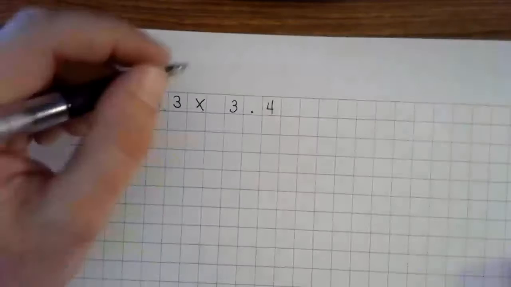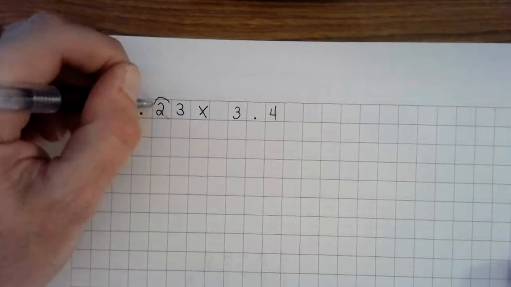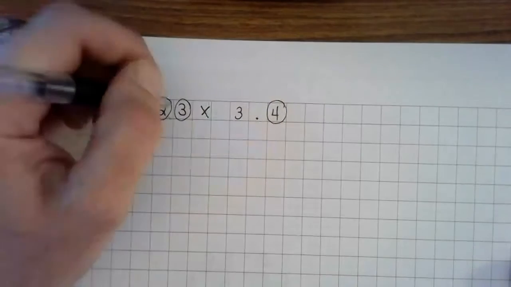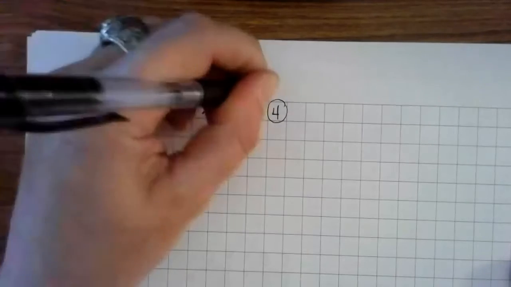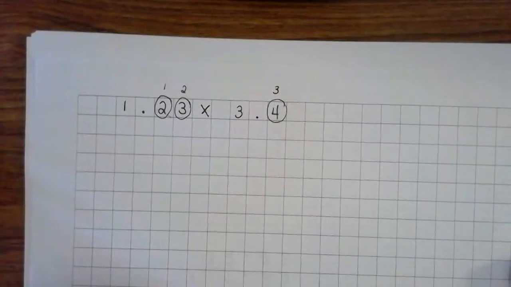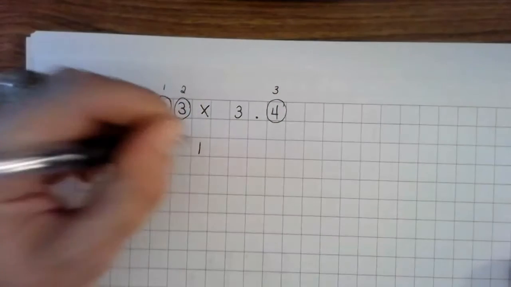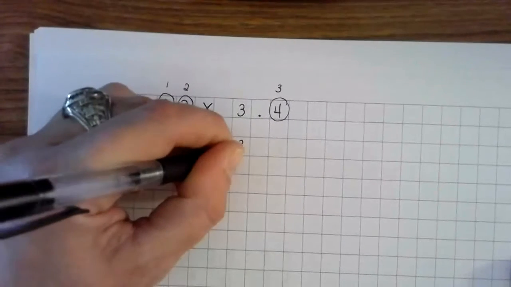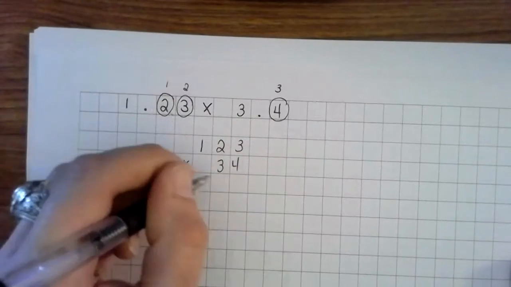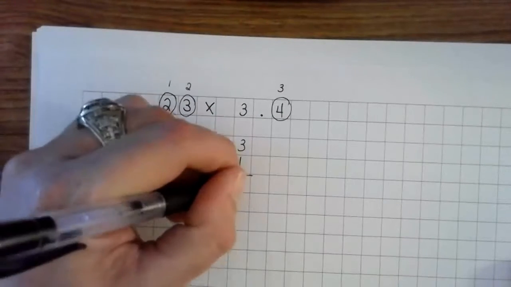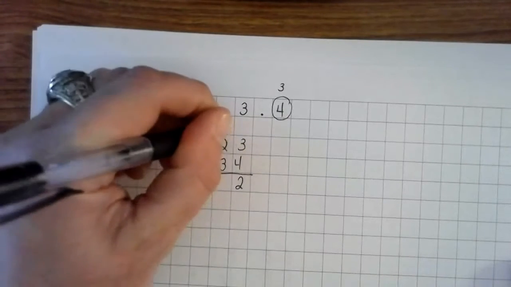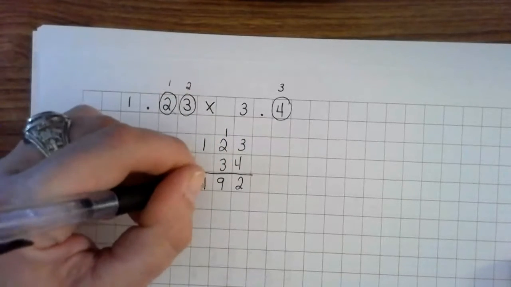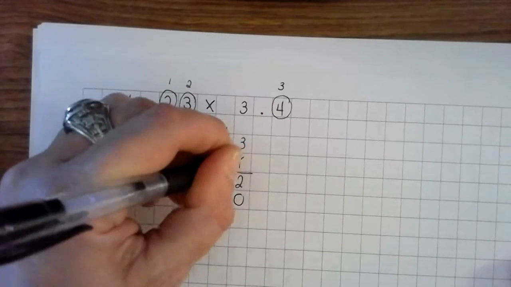The first thing I'm going to do when I'm multiplying numbers is I'm going to circle everything behind the decimal in both numbers. That means I have 1, 2, 3 digits behind the decimal. Now I'm going to drop the decimals and I'm going to multiply as if it was normal. 4 times 3 is 12. 4 times 2 is 8, plus 1 is 9. 4 times 1 is 4. Put my 0 for my tens place value.